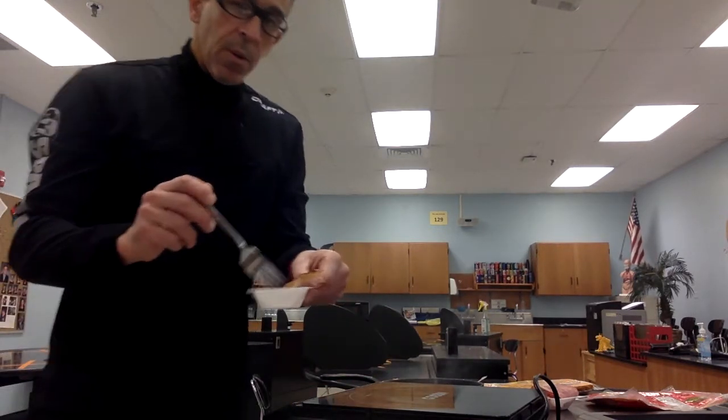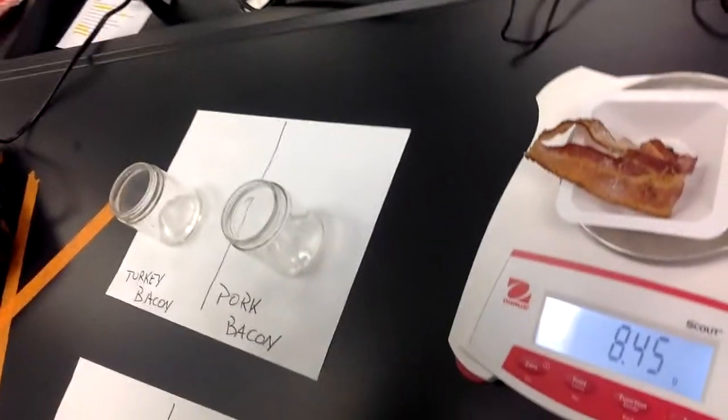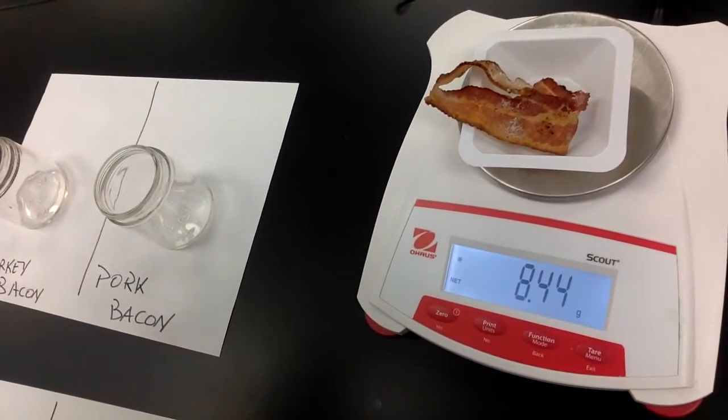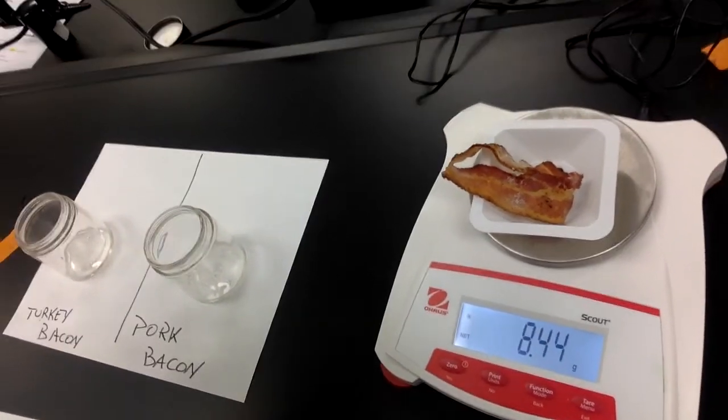And I'm going to put that in here. Here we go. And we have our after weight of the bacon. All right. And that's already zeroed out. So that's the after weight of our bacon. So what I want to do here and now is this. Let's get another measurement here.